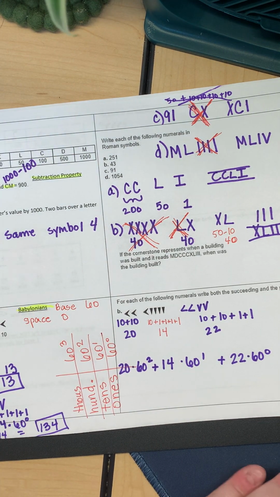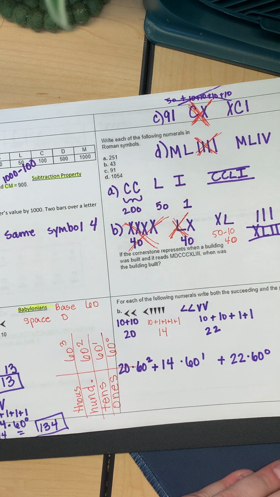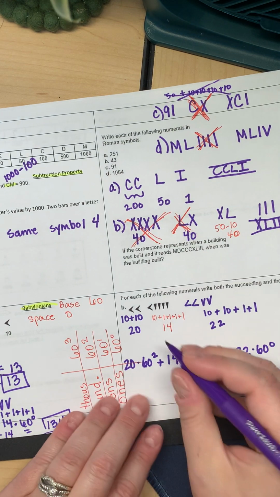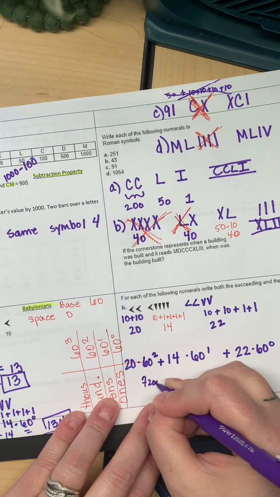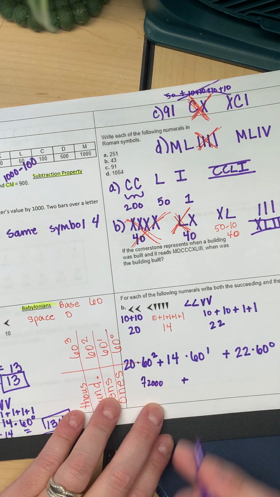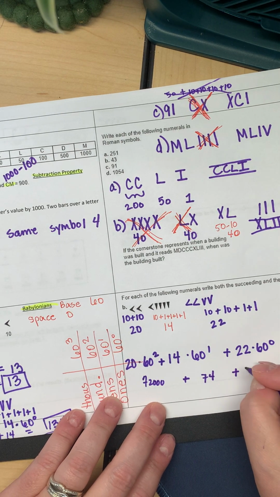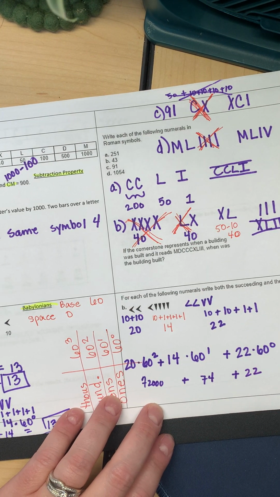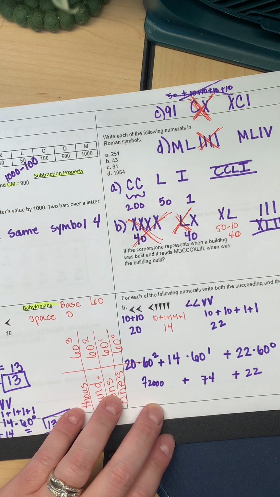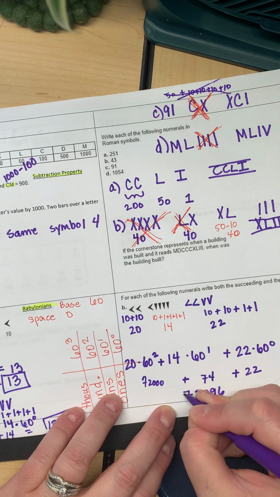Okay, this first one is 72,000. The second one is 74. And the last one is 22. And when you add those, you get 72,096. Woohoo!